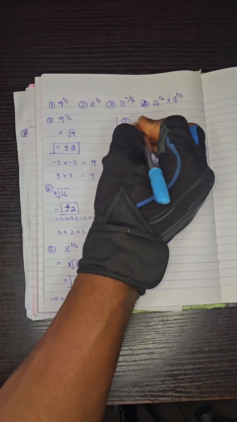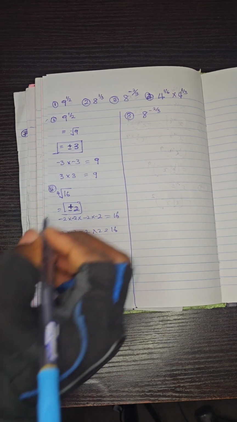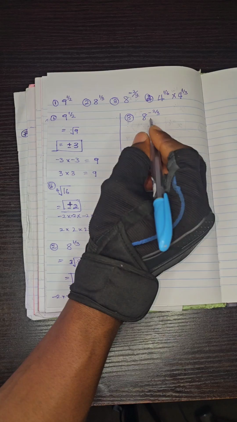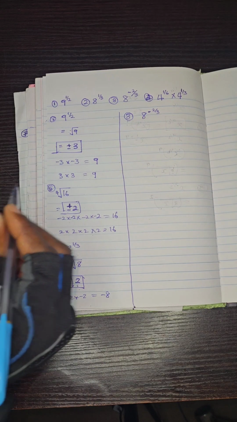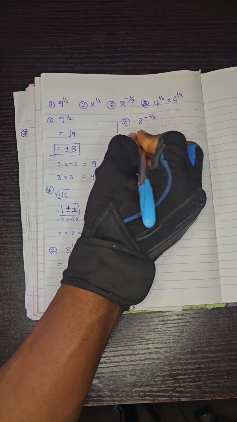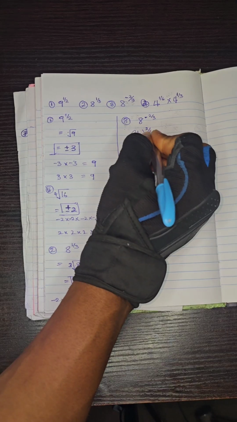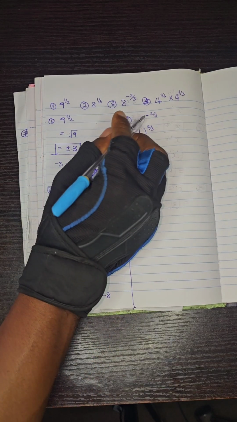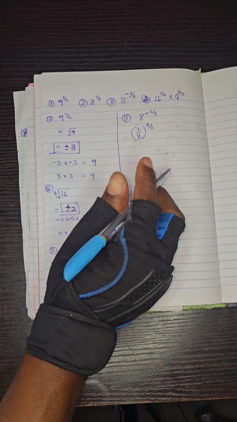We have 8 raised to power minus 2 over 3. Now, remember, whenever we have a negative in our indices, what does it mean? We change it to 1 over that value. So this will be 1 over 8. Now the negative will go. It will now be 2 over 3. Hope you get it. Because there is a negative here, you do the inverse. That's the law we did in the previous class.